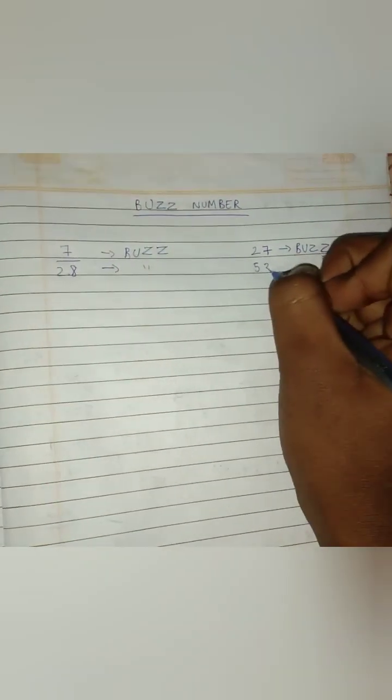And if the user has input 53, then it's not a bus number, as it doesn't end with 7. The second condition will check whether it is divisible by 7, then also the output we are getting is false, so it's not a bus number. So let's write the program and then I will give you more explanation about it.